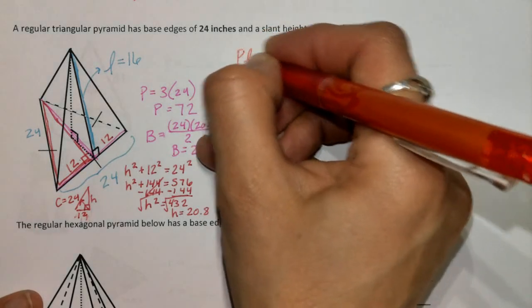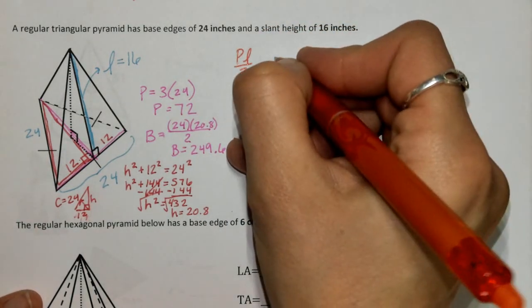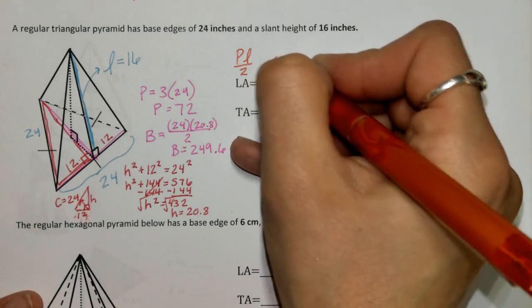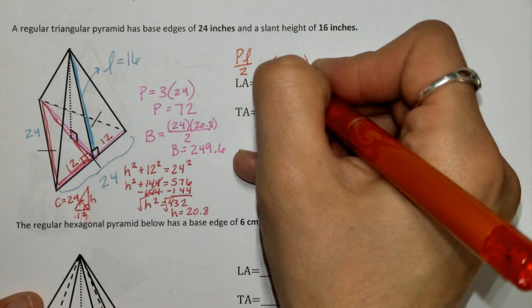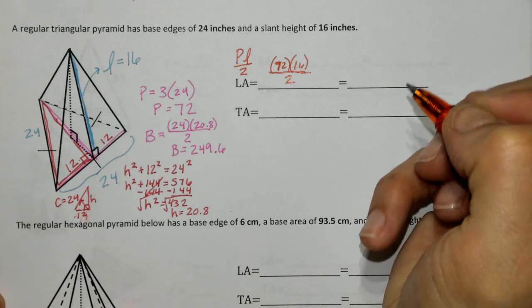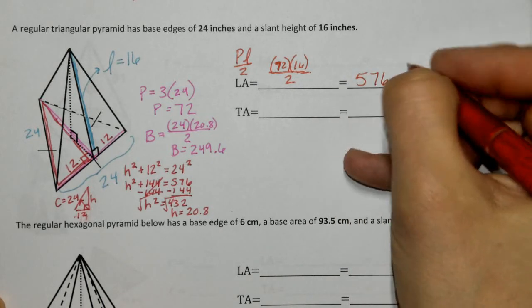So let's go substitute in for our formula. Perimeter base times slant height divided by 2. So we have the perimeter, which was 72, times the slant height of 16, divided by 2. We calculate that in our calculator. We get 576 units squared.